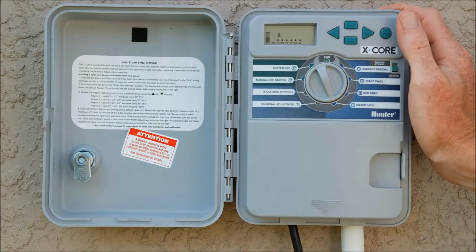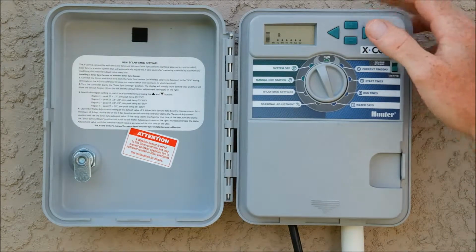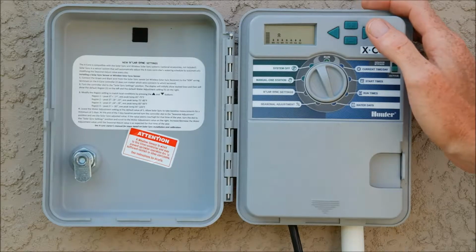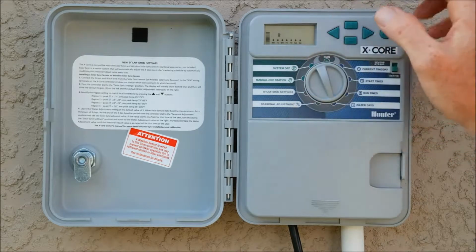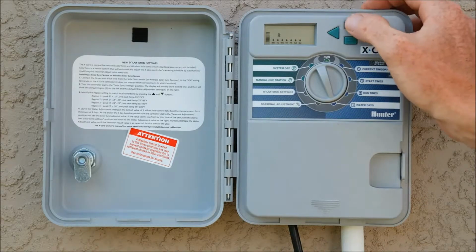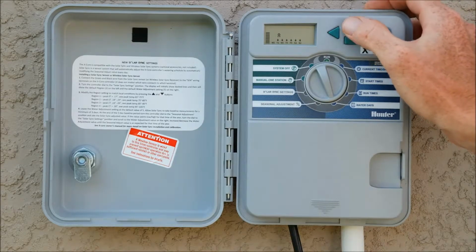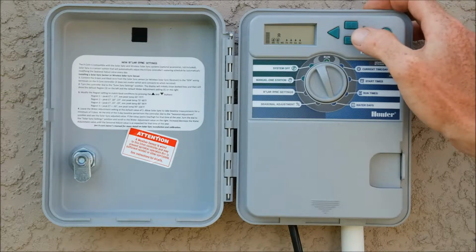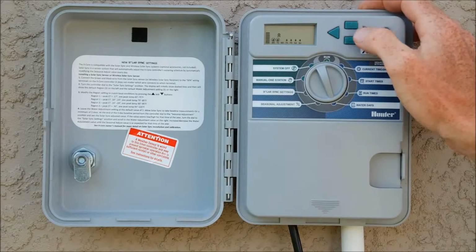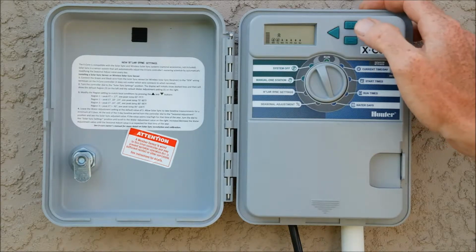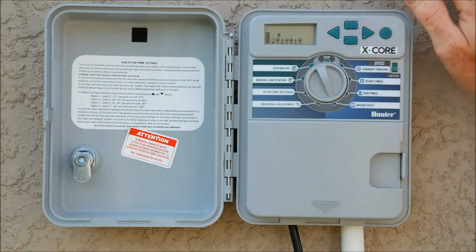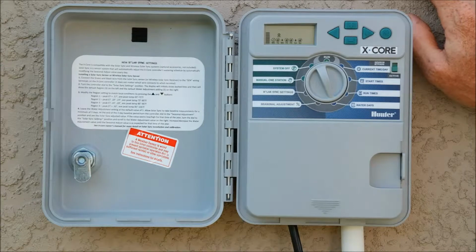All right, after your lawn is established after about a month and you just want to water twice a week, let's say this is an odd numbered house and you want to water on Wednesdays and Saturdays. See the flashing raindrop icon? Go ahead and eliminate Monday. Eliminate Tuesday. Wednesday's flashing, you want to keep that. Thursday you want to eliminate. Friday eliminate. Saturday you want to keep. Sunday you want to eliminate. All right, you're all set up for program A after your lawn is established.